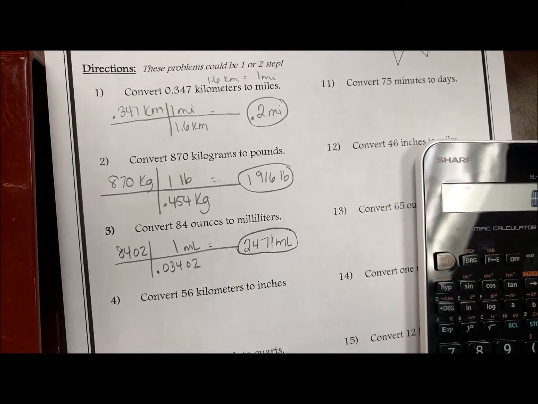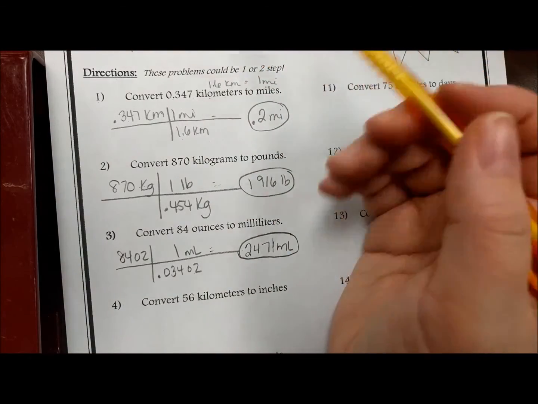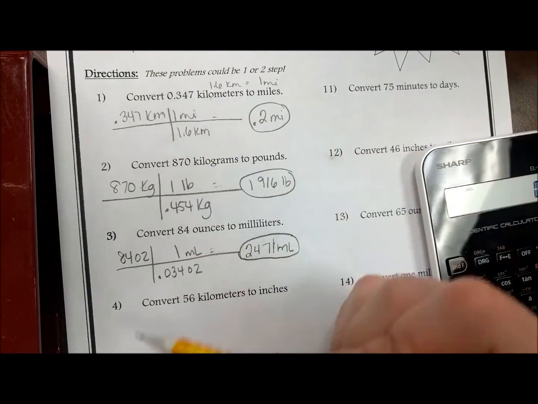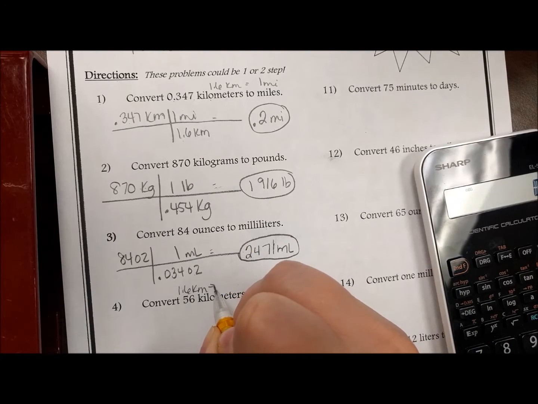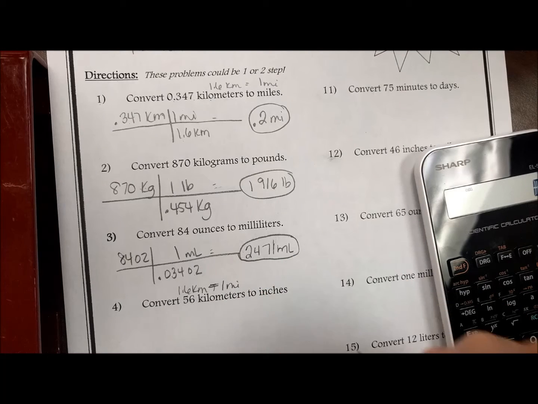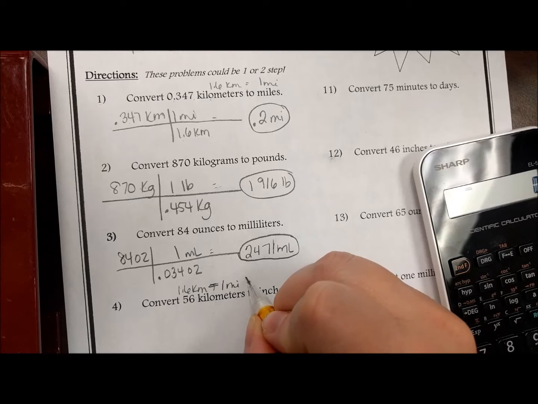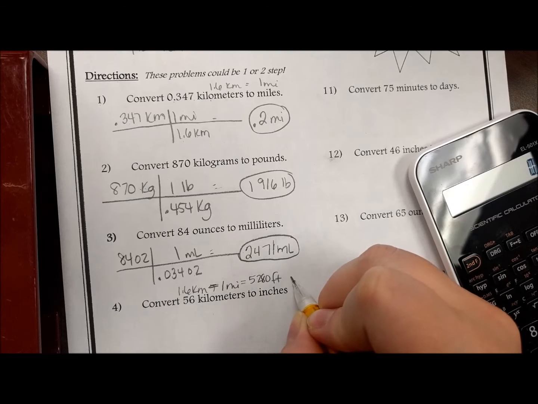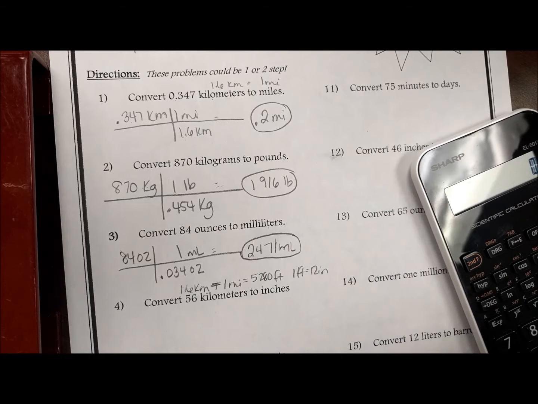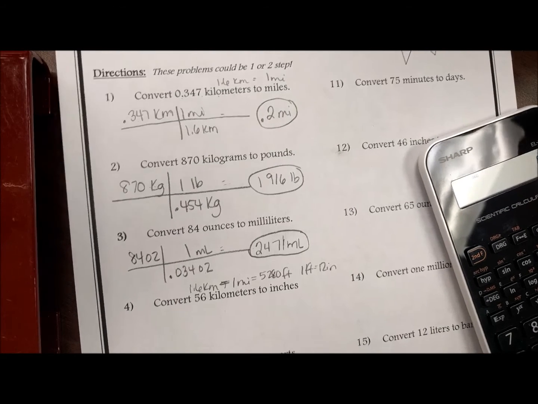Okay? Okay. Kilometers to inches. I do not know how many kilometers are in 1 inch or how many inches are in 1 kilometer. Let's see what I do know. I know that in 1.6 kilometers, that equals 1 mile. I know in 1 mile, there's 5,280 feet. And I know in 1 foot, there are 12 inches. So this guy is actually going to be a 3-step problem, but let's see it. It's not going to be that bad, I promise.